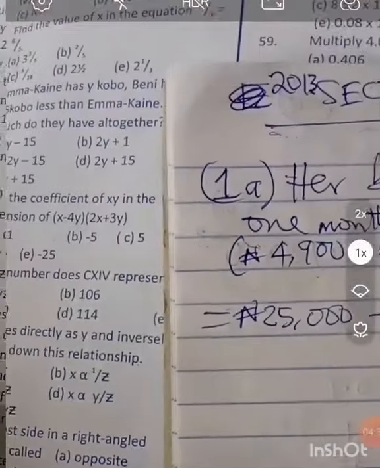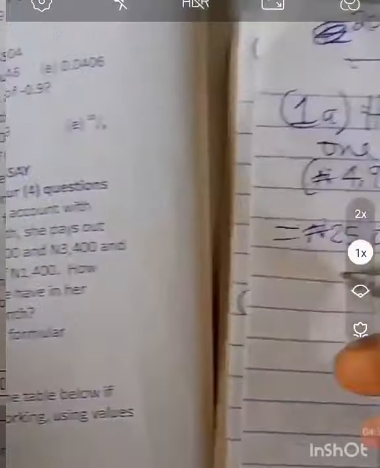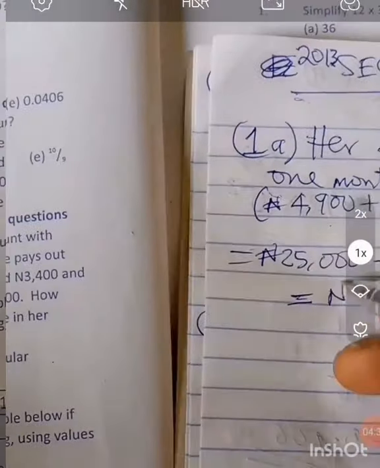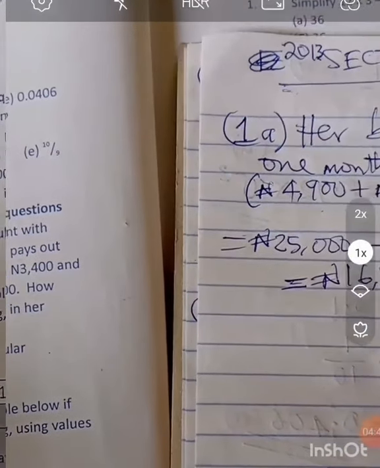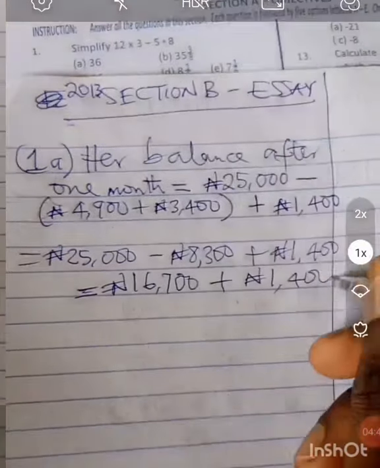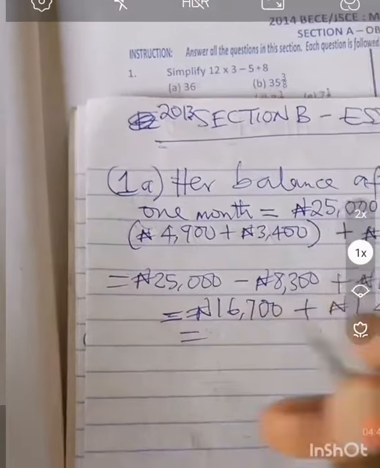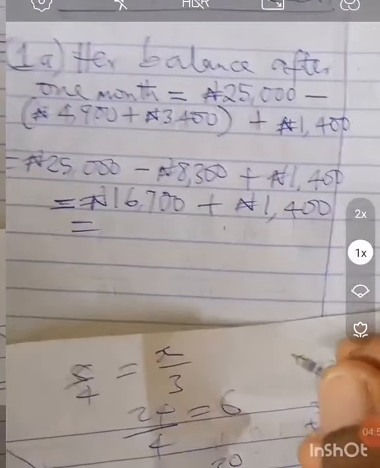So at that point now, it's good to solve it bit by bit so that you don't make mistakes. So I have 16,700 plus 1,400. Now I solved that. Now you can actually solve that again. So let's use this space. Let's manage here.